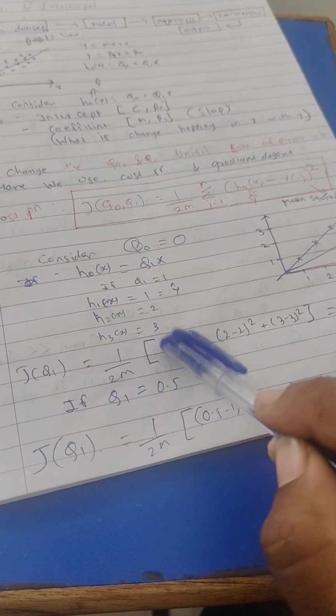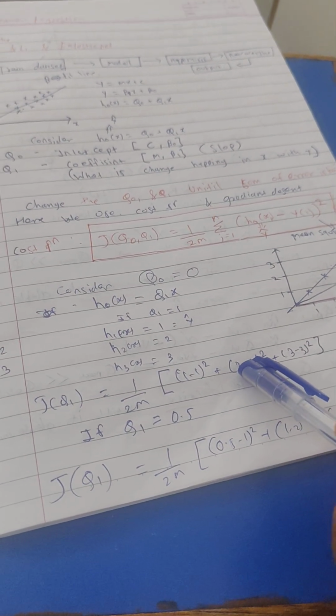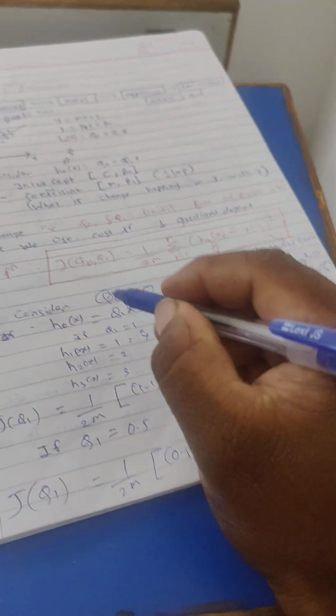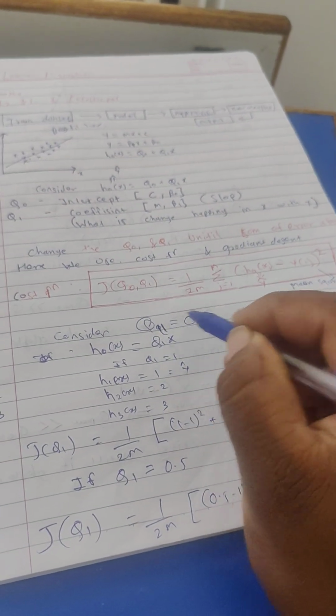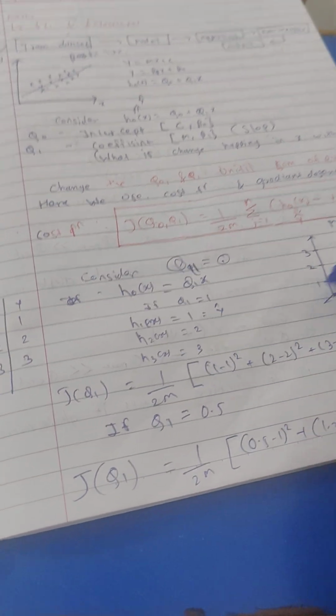So our cost function for theta 1 equal to 1 is 0.